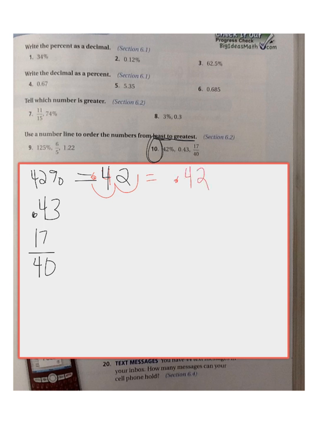Now over here, we have 0.43. We don't have to do anything with that because that simply equals 0.43, also known as 43 hundredths. So we'll leave that there.